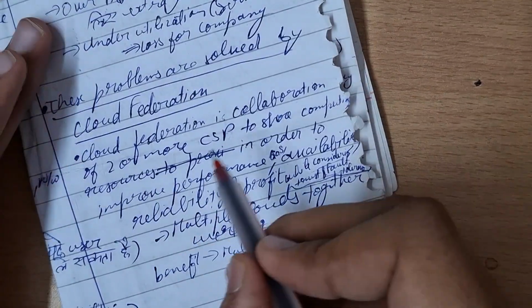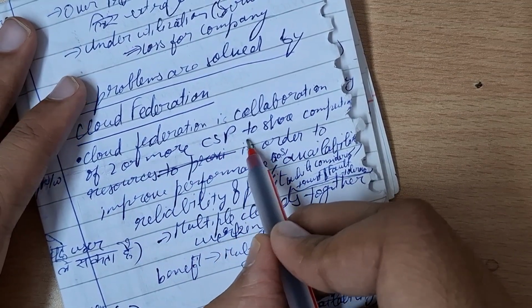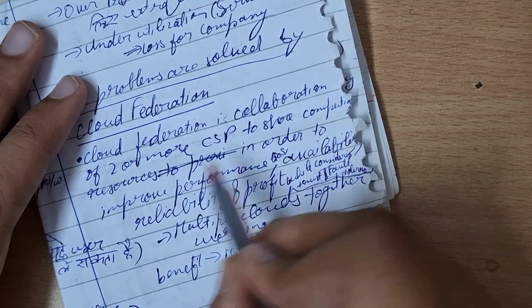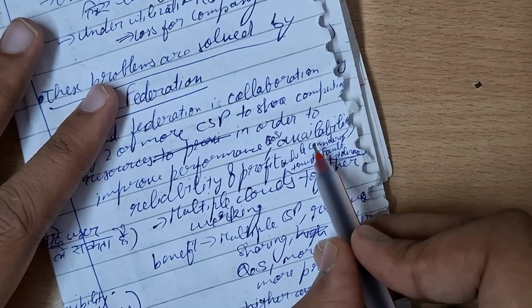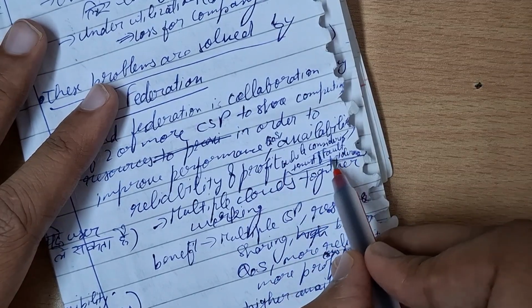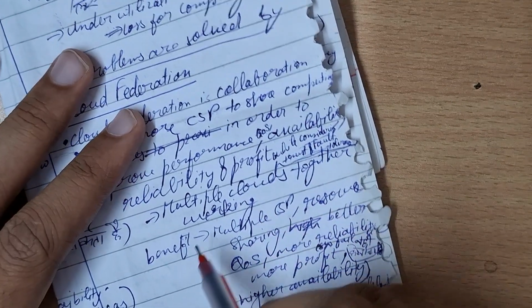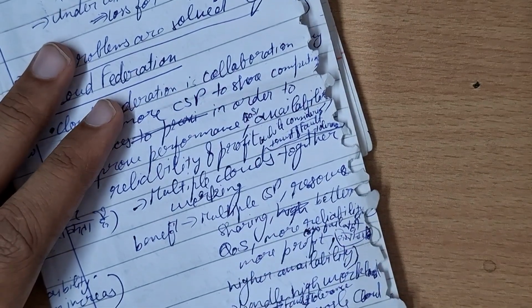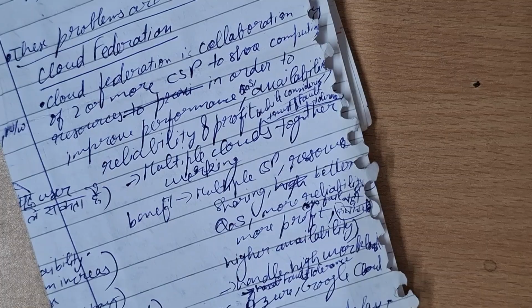Cloud Federation is basically the collaboration of two or more cloud service providers to share computational resources in order to improve their performance, quality of service, availability, reliability and profit, while considering trust and fault tolerance. So multiple clouds here are working together to tackle the extra workload they are facing.